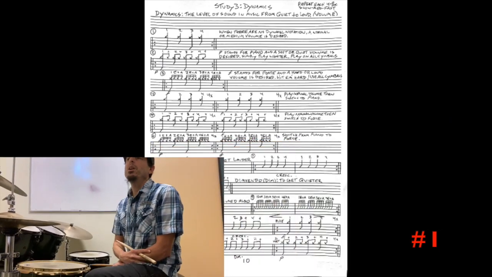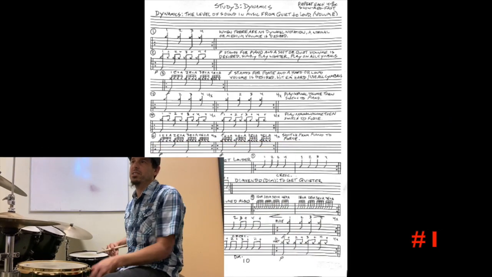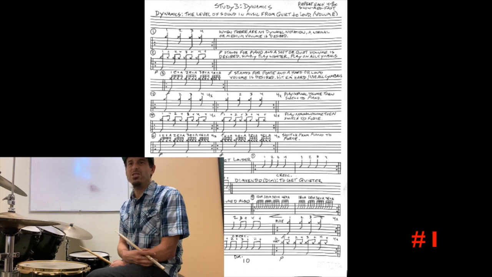Okay, for number one, when you don't see any dynamic instructions, it just looks like a normal beat. It means you're just going to play normal volume.